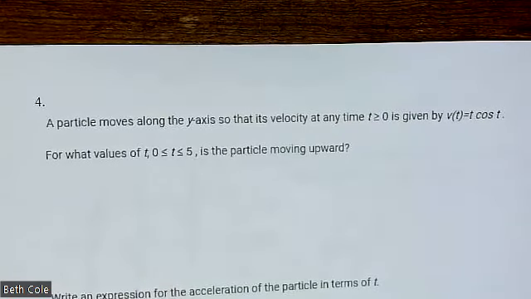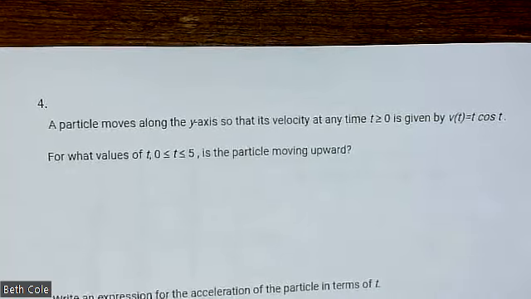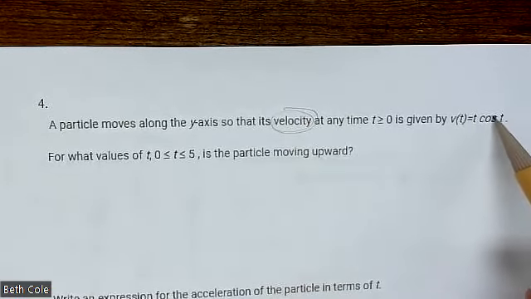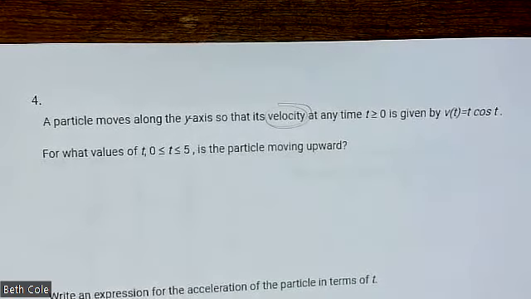All right, so read number 4. What were we given? Position, velocity, or acceleration? We were given velocity, and it is t times cosine of t. So it says then, it's always, what did they give me? What are they asking for? Because they gave you velocity.